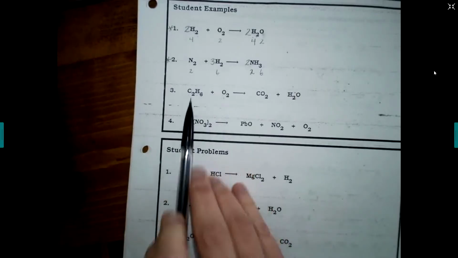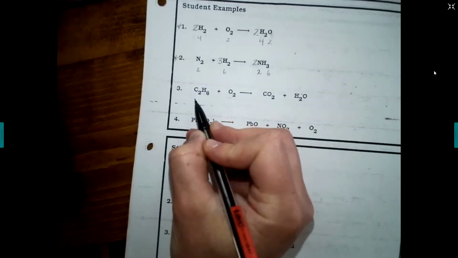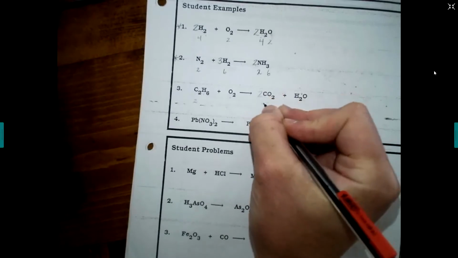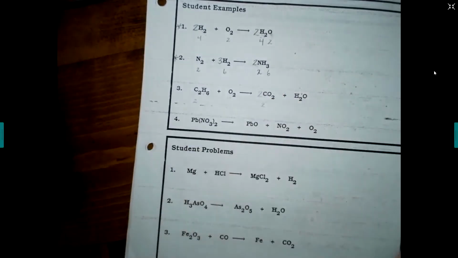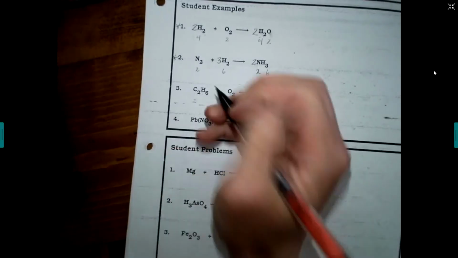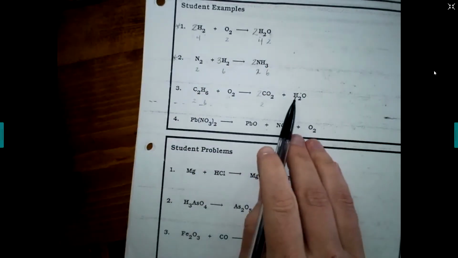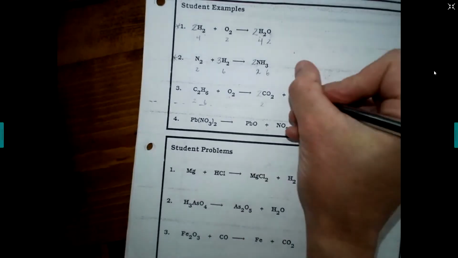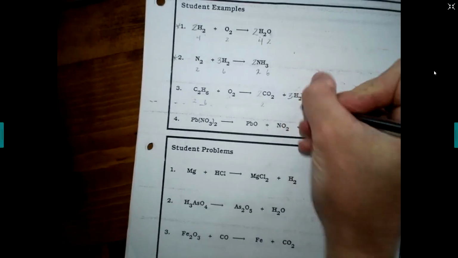All right, so starting with carbon, I have 2 carbon here. On the right side, I only have 1. So I'm going to change that. I'm going to put a 2. Now I have 2 carbon, 2 carbon. I have 6 hydrogens, and on the right side, I only have 2. So remember, what can we multiply by 2 to get 6? We're going to put a 3. 3 times 2 is 6.